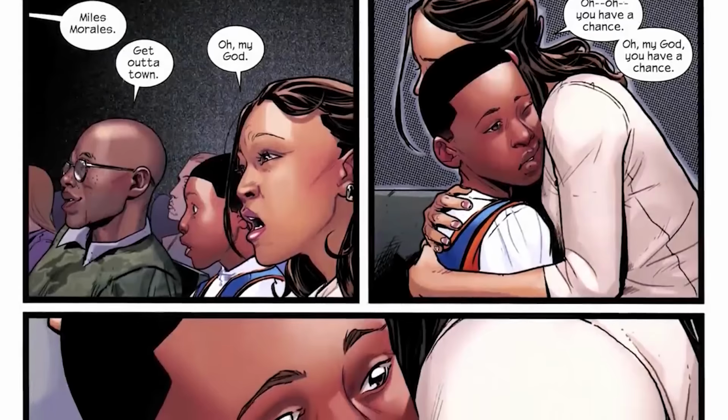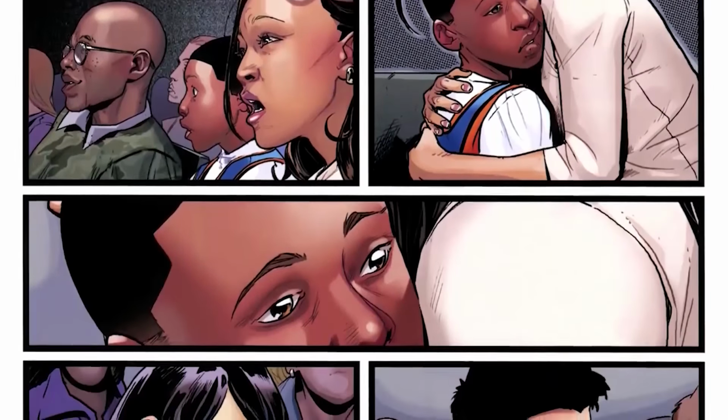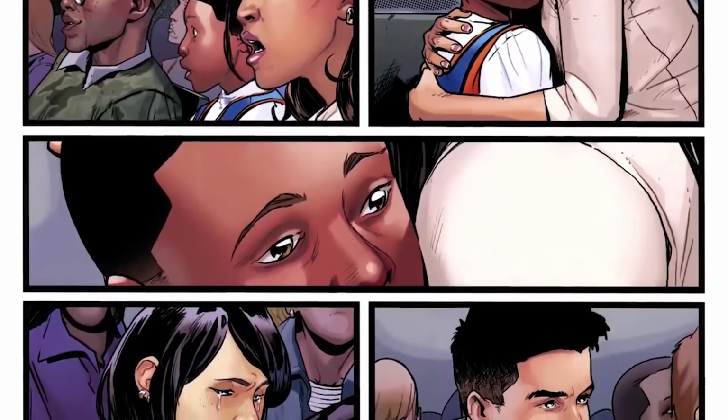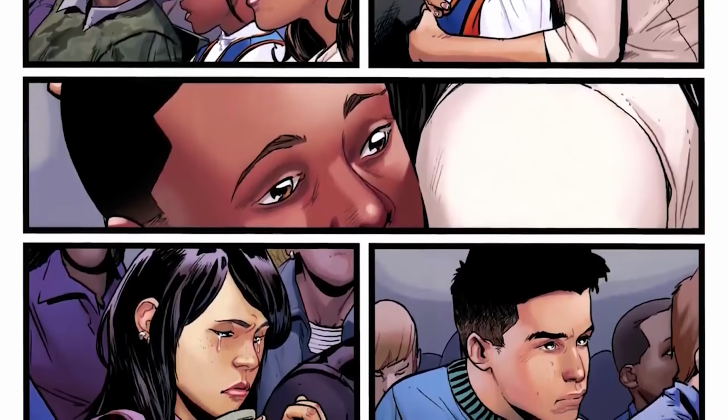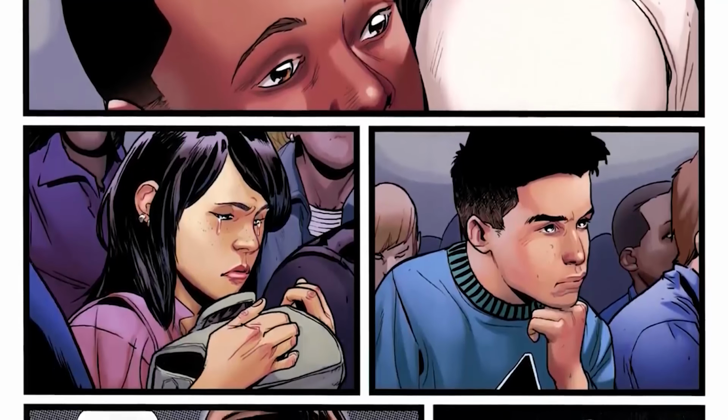This was written back in 2011. And so while Brian Michael Bendis does have a tendency to be a little political with his writing, this was not designed to be a statement. It was basically designed to say, here's a relatable aspect of Miles Morales, because there are kids that deal with this every day of their life in inner city areas.